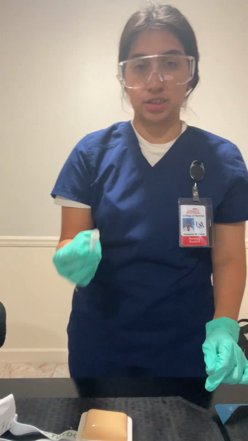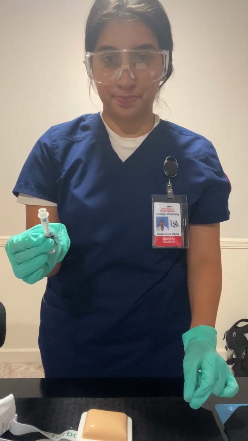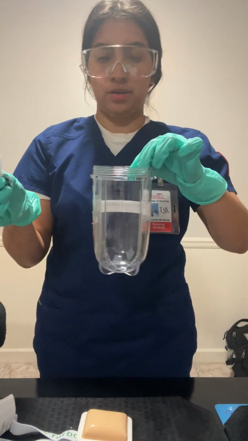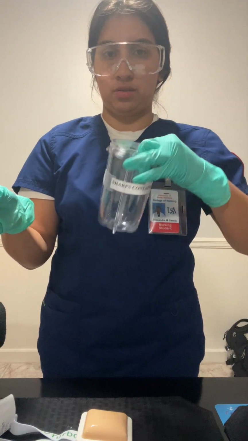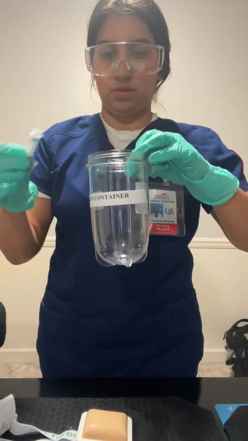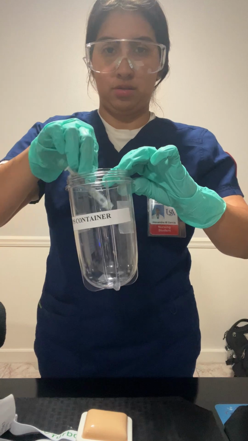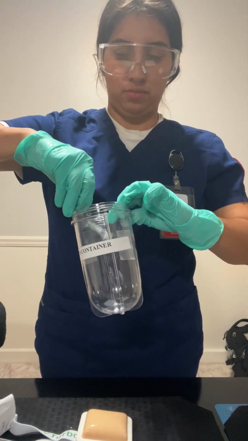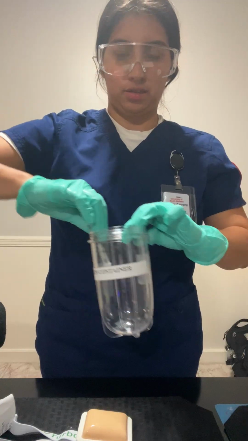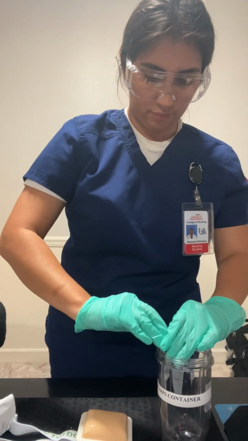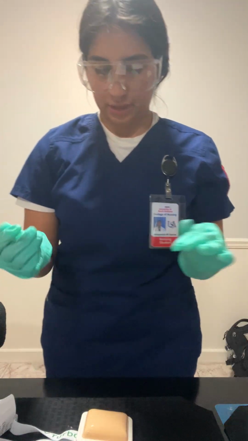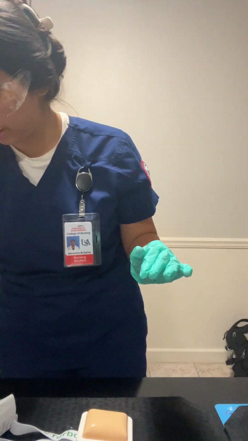And now I'm going to dispose of this syringe in my sharps container, which is here. I think I got stuck with that. There. Now I'm going to press on the skin.